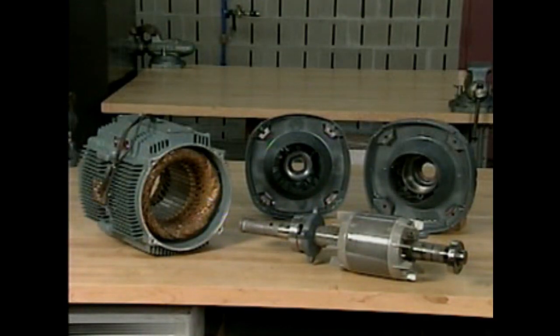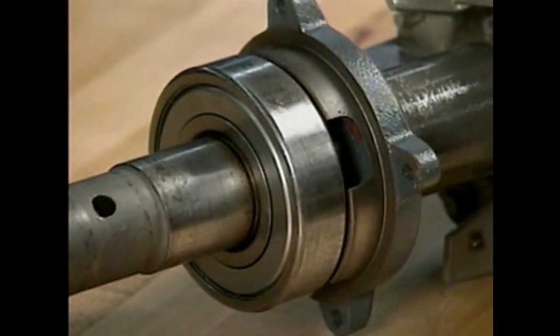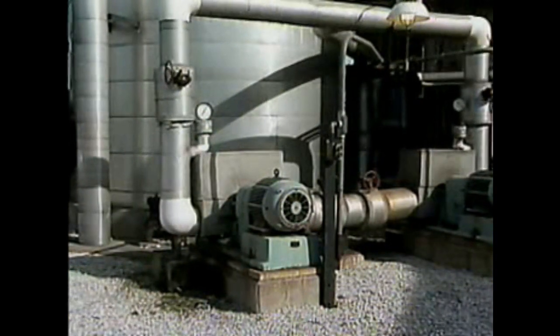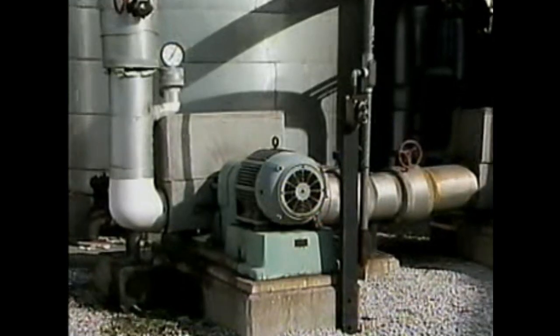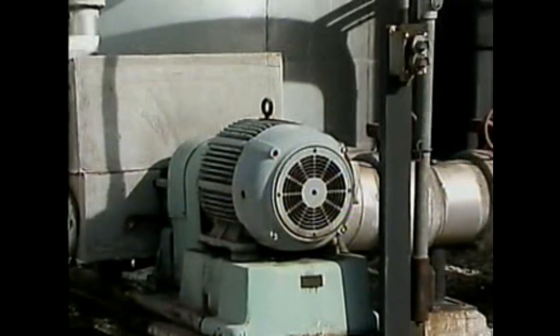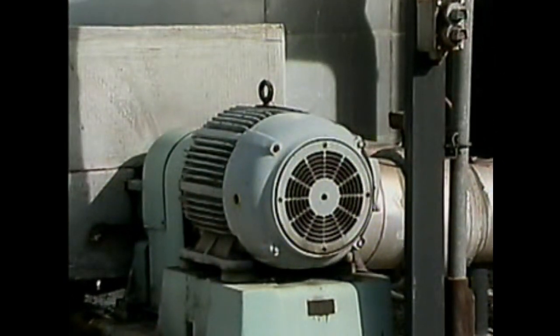Another important part of a typical AC motor are the end bells. The end bells house the bearings that support the motor's shaft. Bearings provide support for the rotor shaft and allow the rotor to turn. For proper operation, bearings must be kept lubricated. Lubrication reduces friction between the bearings parts.